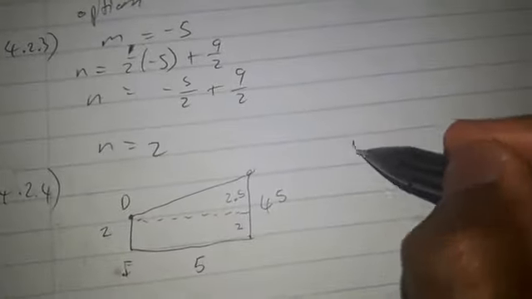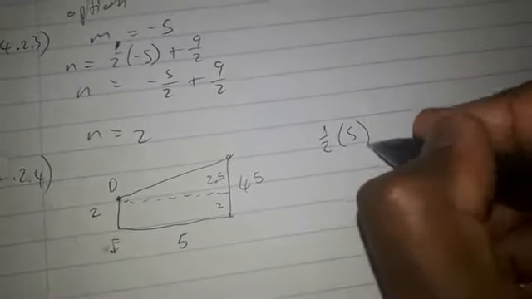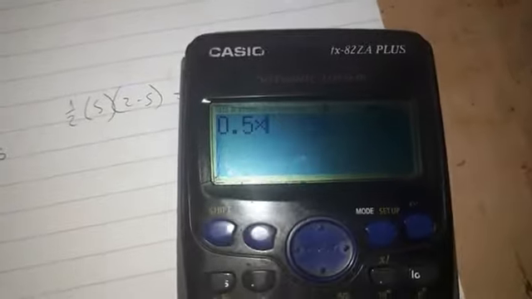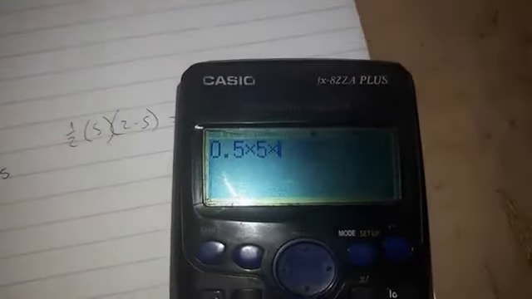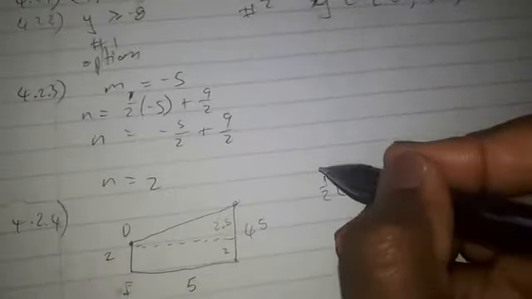So the area of the full thing, let's just do it bit by bit. Half base, which is the 5 here for this triangle, times height, which is 2.5. So we have half times the base times the height. That's 6.25.